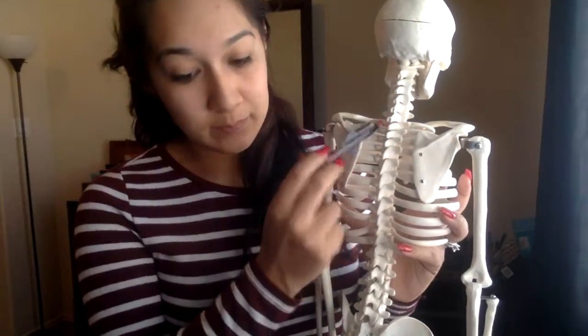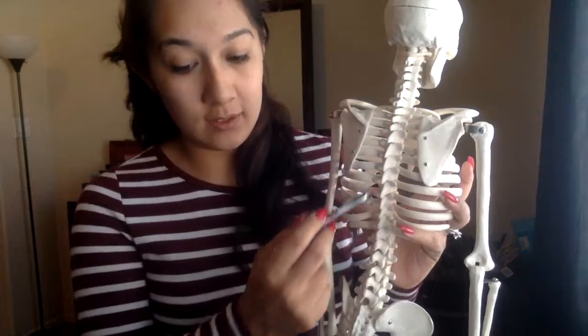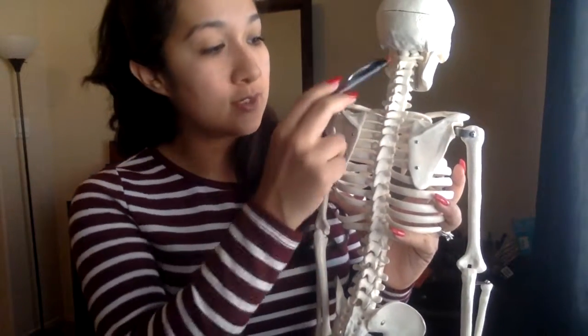Then you have the thoracic vertebrae, which are all along here, and there are 12 of them. So there's 7, and then 12 is thoracic, and then the bottom 5 are the lumbar vertebrae.